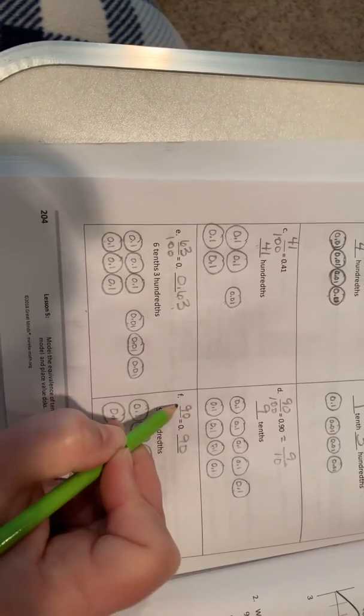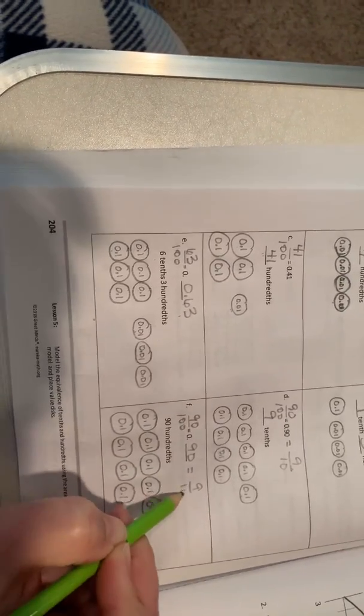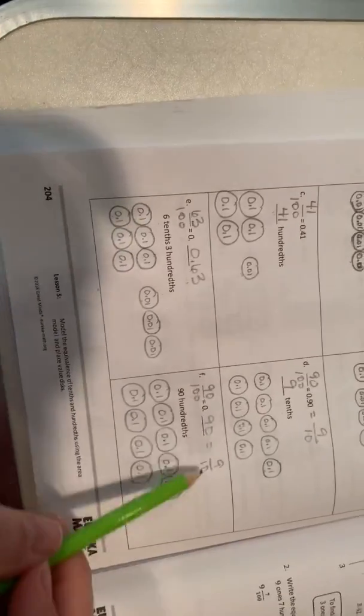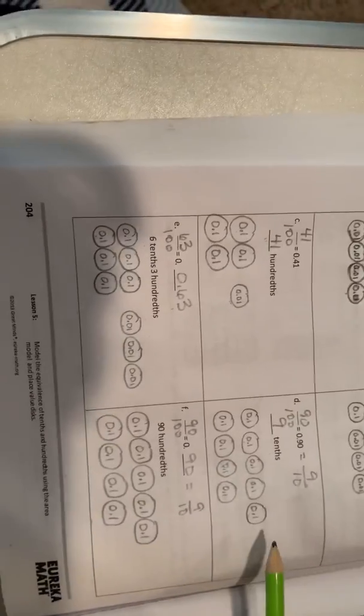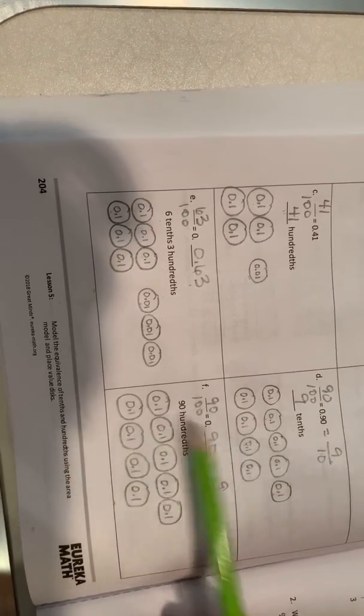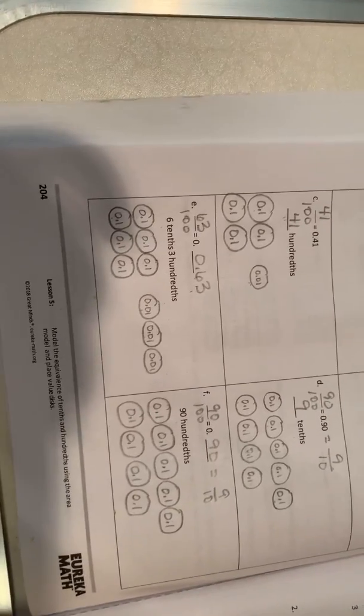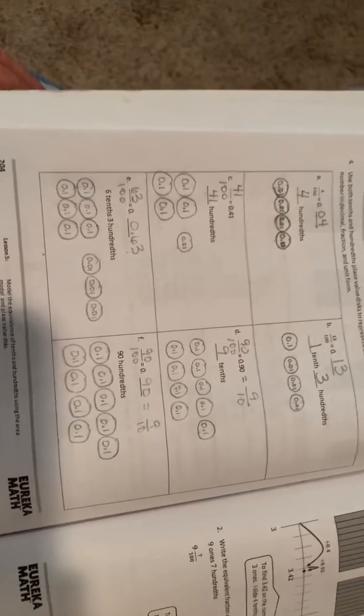That would need to be 90 over 100. Again, yes, this is the same as 9/10. So keeping in mind that these things are all equivalent. And basically, it's the same as the problem right above. I've got 1, 2, 3, 4, 5, 6, 7, 8, 9 sitting in the tenths place, and I don't have anything in the hundredths. If you really wanted to draw 90 little tiny circles with 0.01 for 1/100th in each of them, by all means, have fun with that. But it's a lot easier if we group things. So there we go. That was Lesson 5.